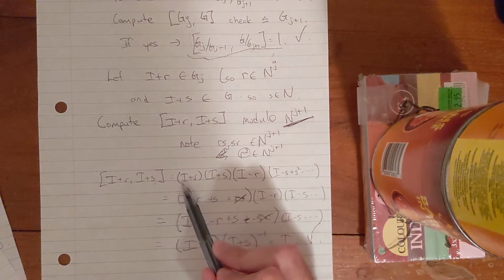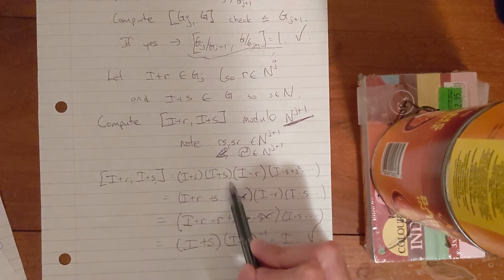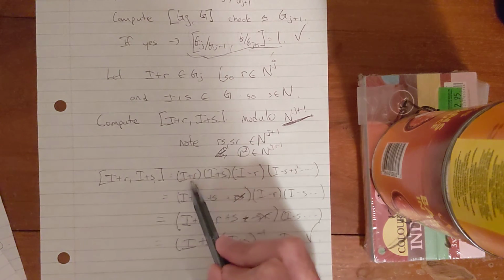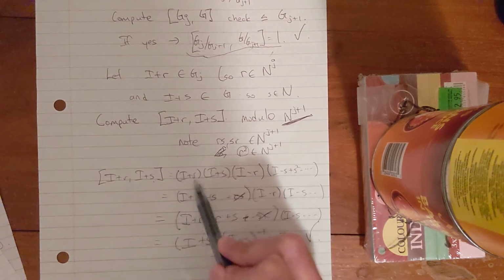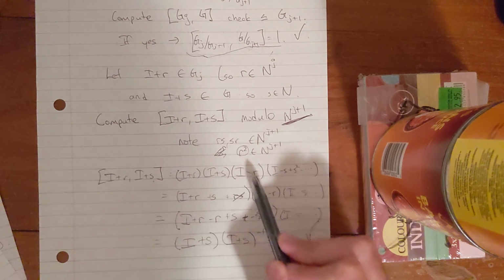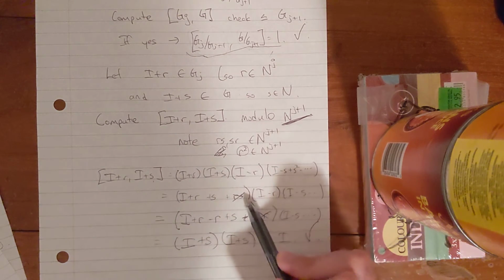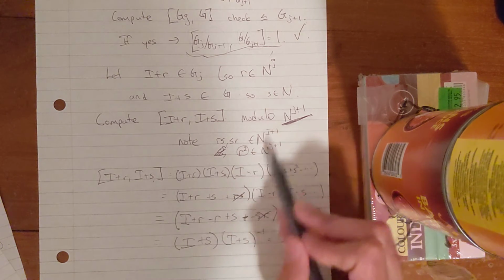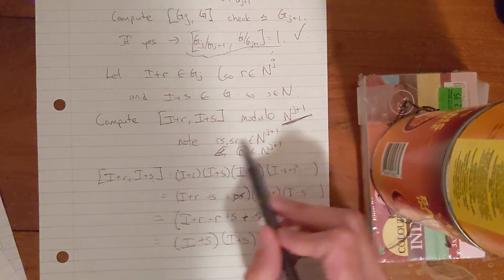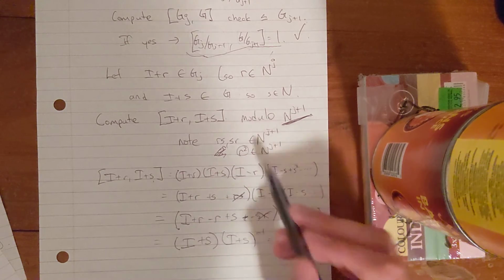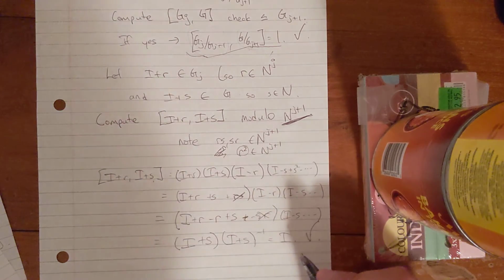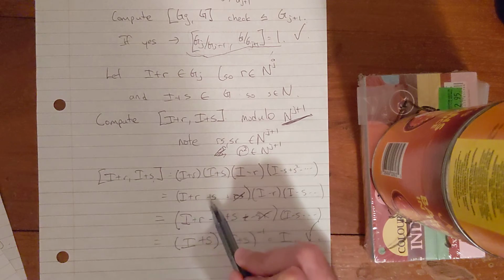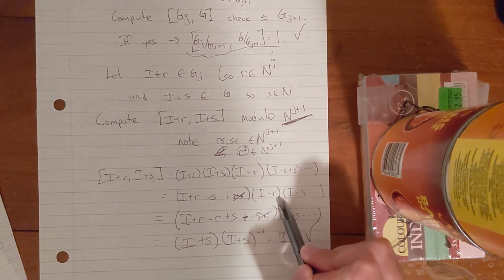Okay, so first let's just compute I+r times I+s. We get I+r+s+rs. But r is in n and s is in n to the j, so rs is in n to the j+1. So we're ignoring anything in n to the j+1, so we can ignore rs. So now we have I+r+s times I-r.